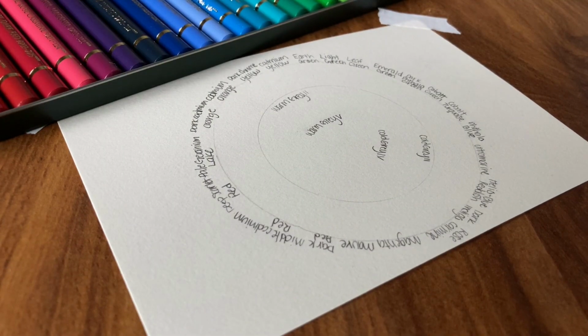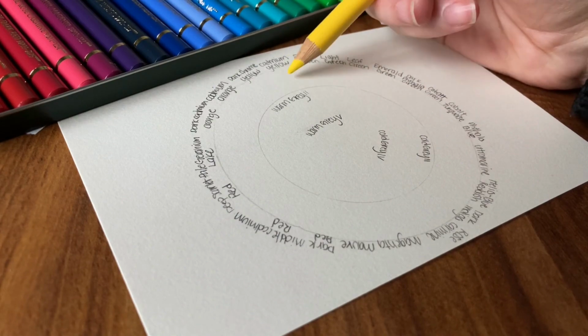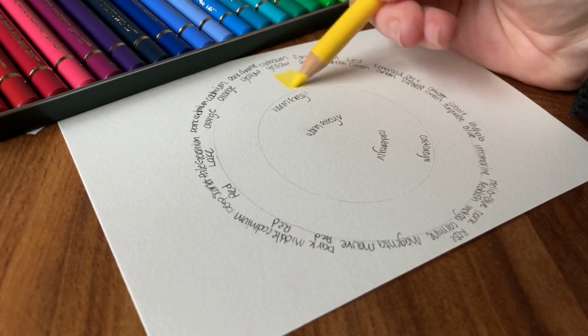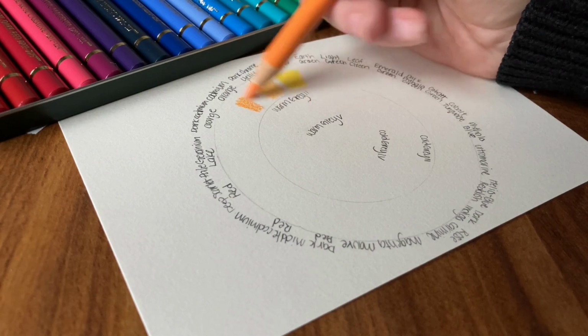Now, it is important to note that when making your color wheel, you should probably make a draft on scratch paper first to get your design out, as well as write down all of your colors where you want them to go, so you don't have to erase any mistakes on your final wheel.